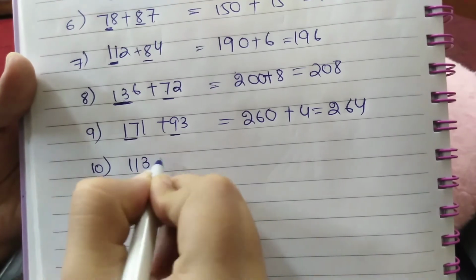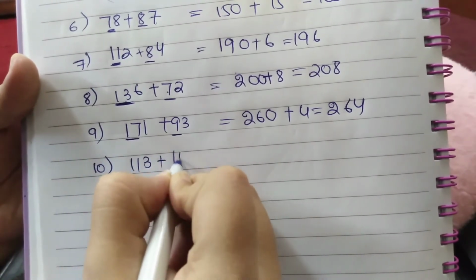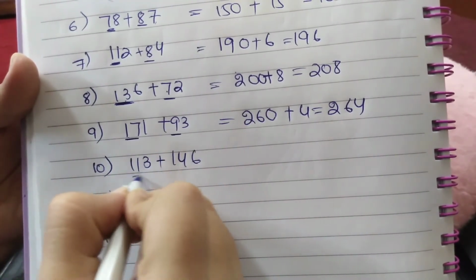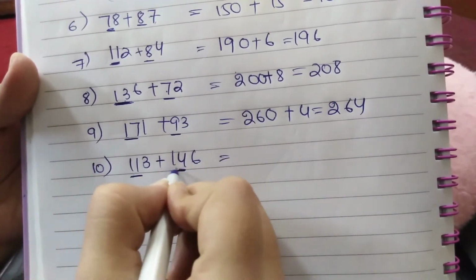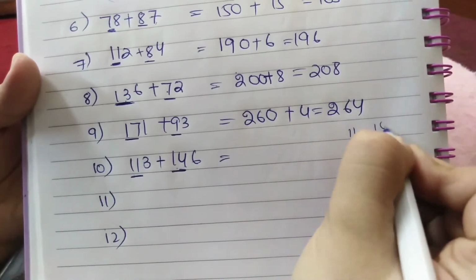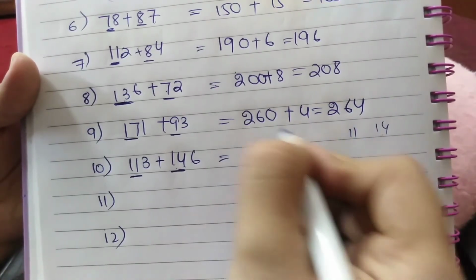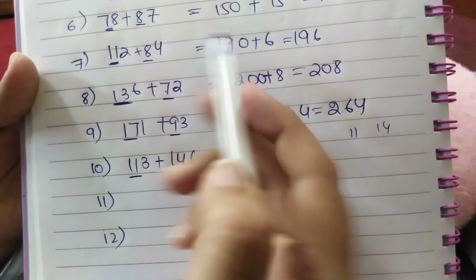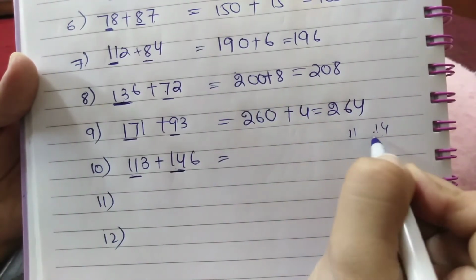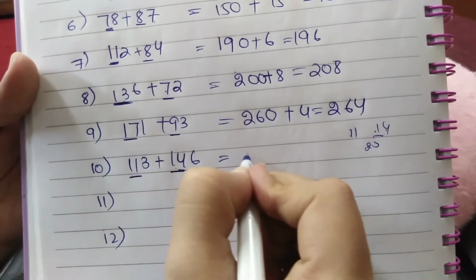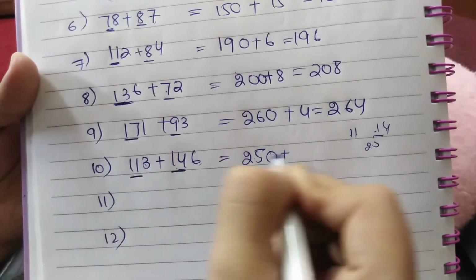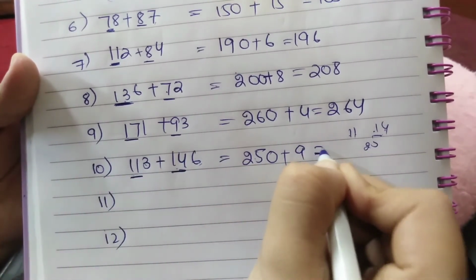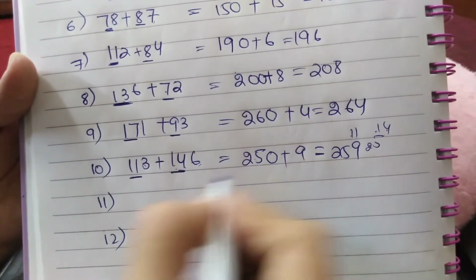Next question is 113 and 146. In this case, both the numbers are 3 digits. So consider these 2 digits as tens place. First add these, 11 plus 14. 11 plus 14 will be added as I discussed in this case. 1 plus 1 is 2. 4 plus 1 is 5. So at the tens place, 25, place a 0. 6 plus 3 is 9. So 259 is the addition of 113 and 146.